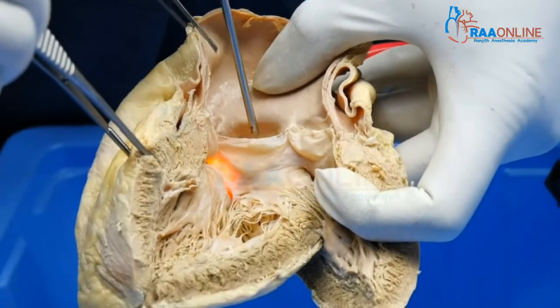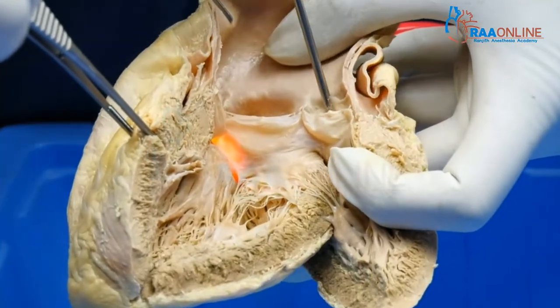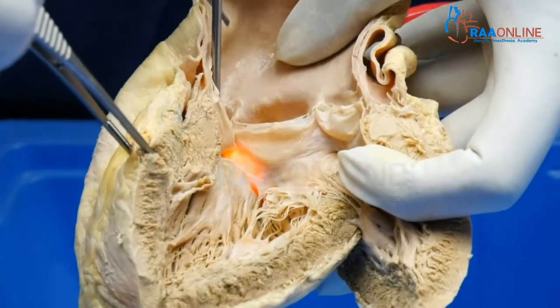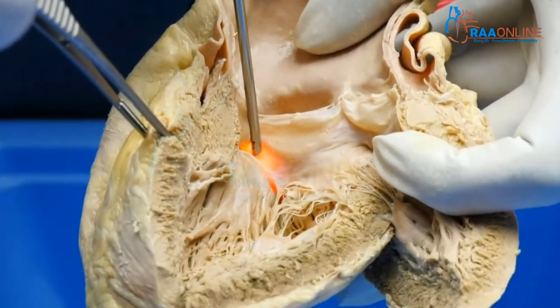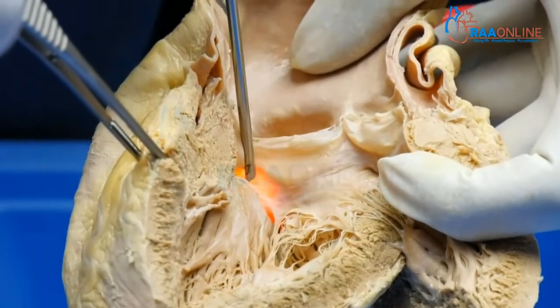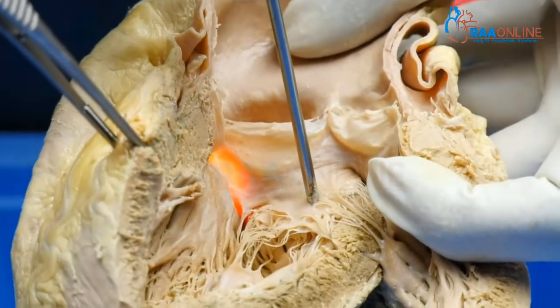This is the non-coronary sinus. This is the left and this is the right. This illuminated part is the membranous septum, which is at the RCC-NCC commissure. This here is the mitral valve.